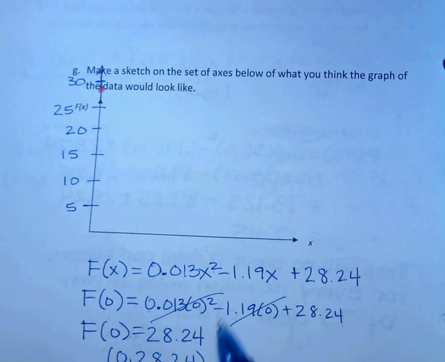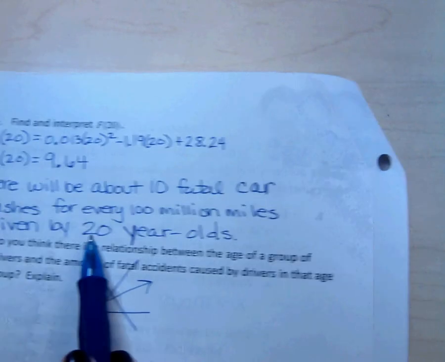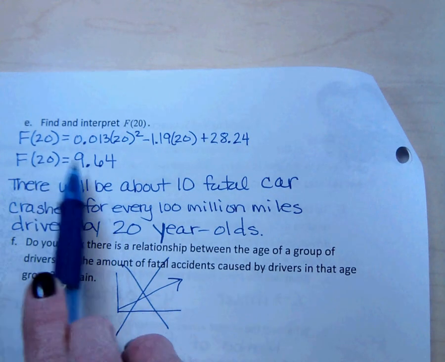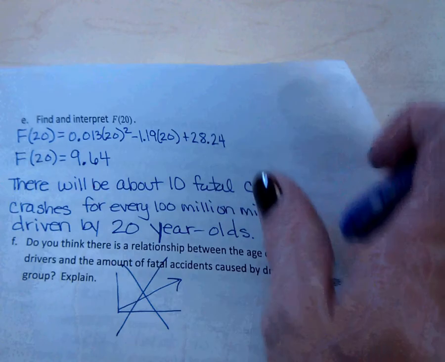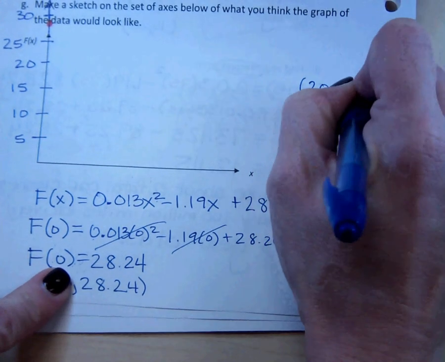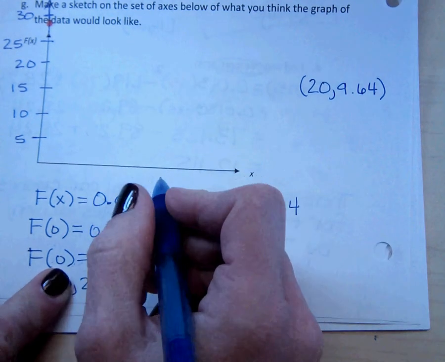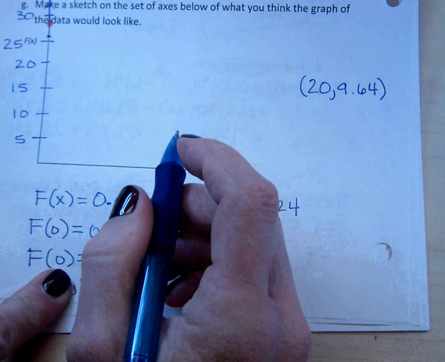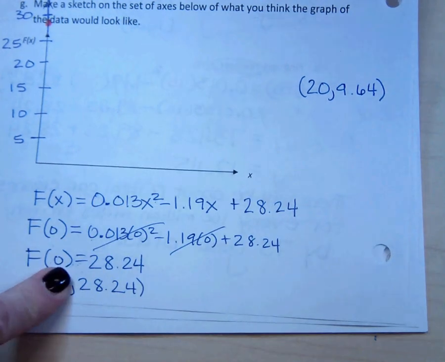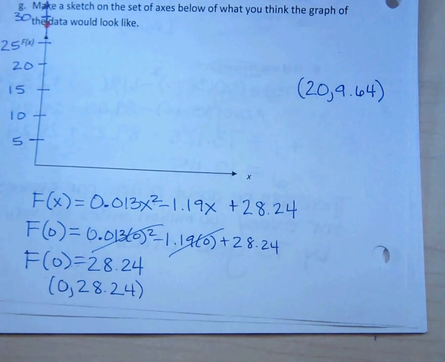Okay? Let's go back up to the 20-year-olds. We said 20-year-olds would get in about 9.64 car accidents. Well, hey, there's an ordered pair out of that: (20, 9.64). So on the x-axis, let's go by fives.